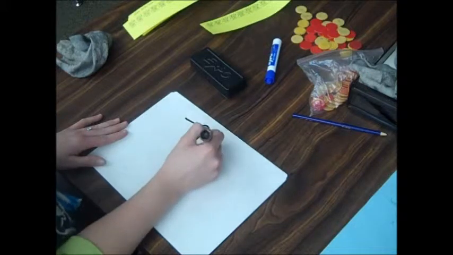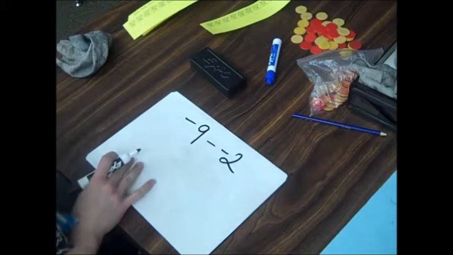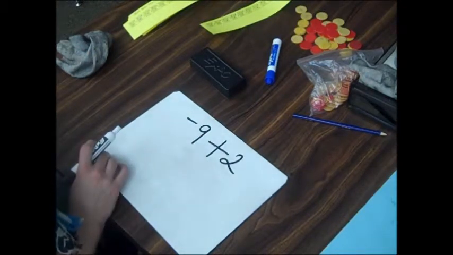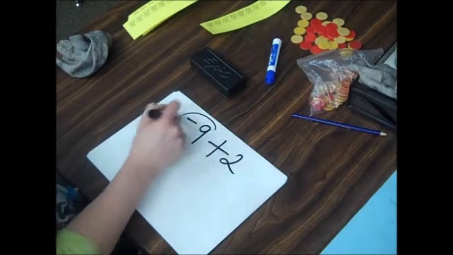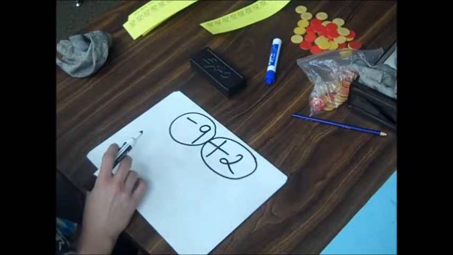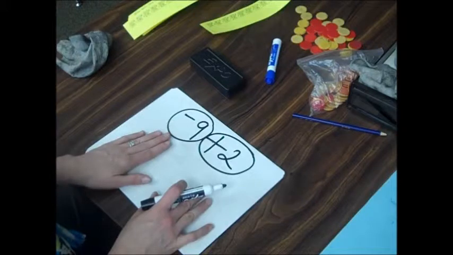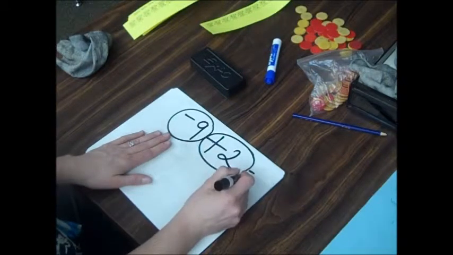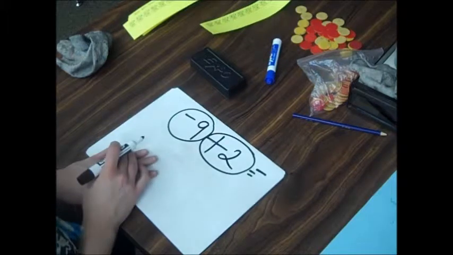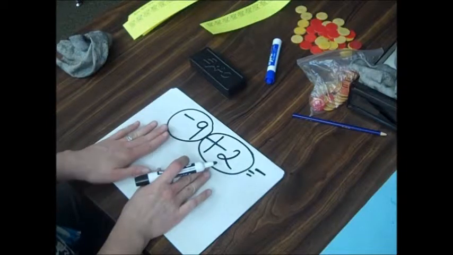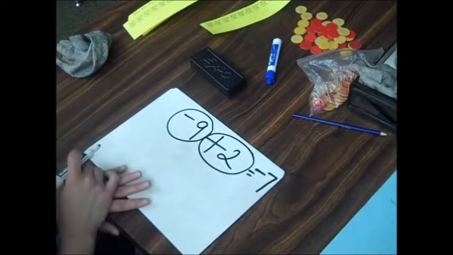Another example of a double negative would be negative 9 minus negative 2. Again, we're going to change our double negative to a positive, giving us the problem negative 9 plus 2. To solve this problem, again, we're going to think, which do I have more of, negatives or positives? In this case, I have more negatives. Now, I need to figure out how many more negatives than positives I have. 9 minus 2, I have 7 more negatives than positives.